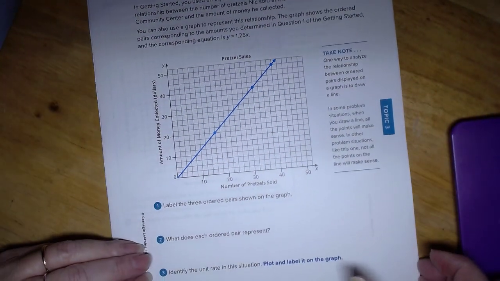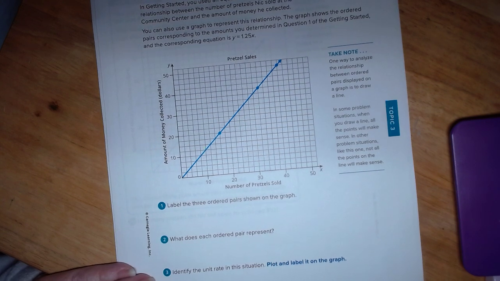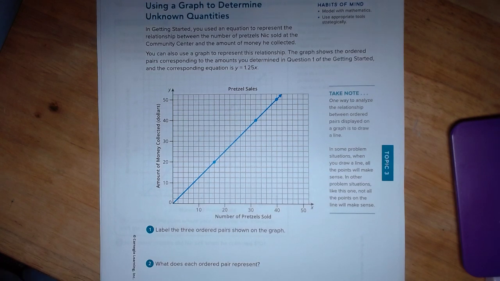Activity 1. Using a graph to determine unknown quantities. I said in getting started, you used an equation to represent the relationship between the number of pretzels Nick sold at the community center and the amount of money he collected. You can also use a graph to represent this relationship. The graph shows the ordered pairs corresponding to the amounts you determined in question 1 in the getting started. And the corresponding equation is y equals $1.25 times x.